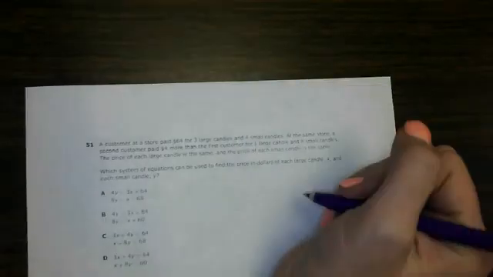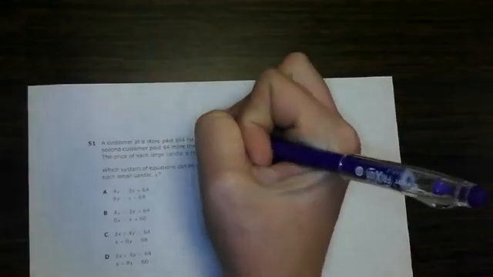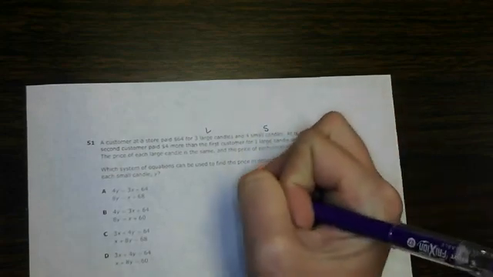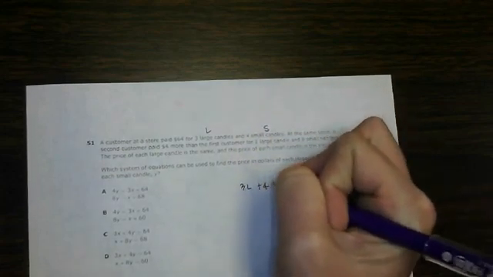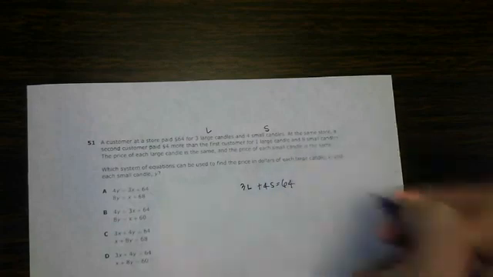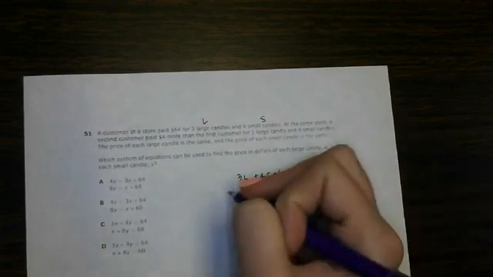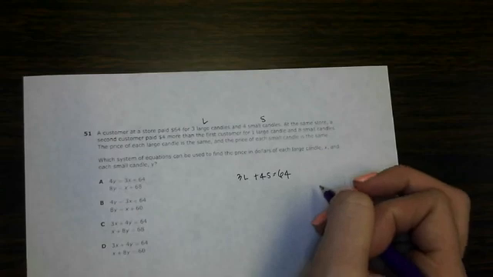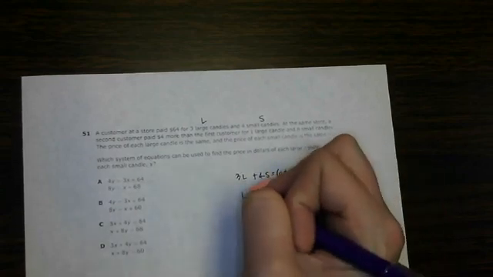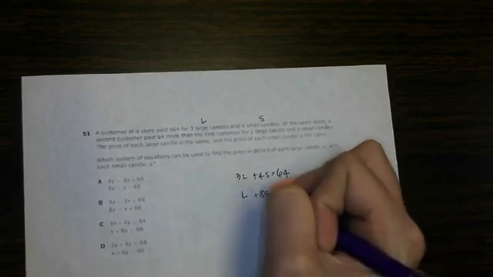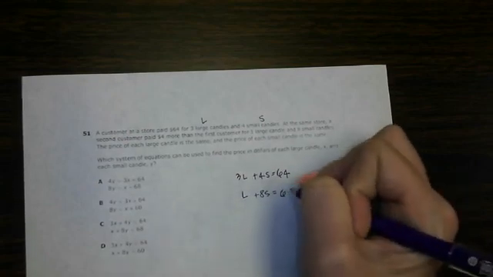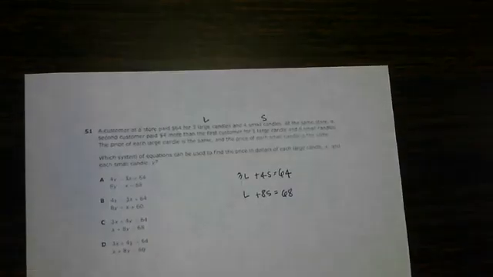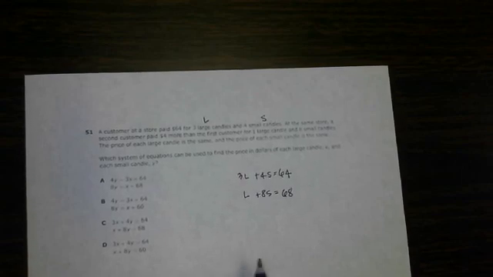Okay? And one more. So a customer at a store paid $64 for 3 large candles and 4 small candles. So we've got L and S. So 3L plus 4S equals $64. And at the same store, a customer paid $4 more than the first customer for 1 large candle and 8 small candles. And if they paid $4 more, they paid $68. Okay? Now, it says which system is a match.